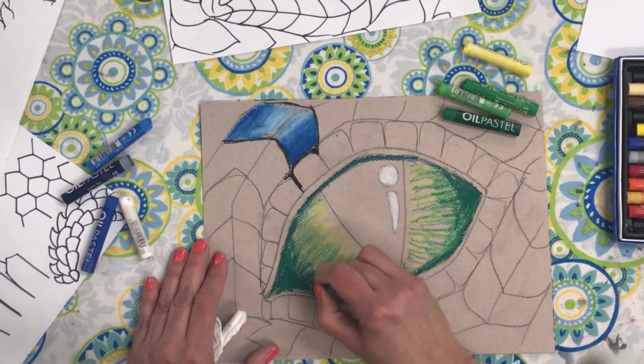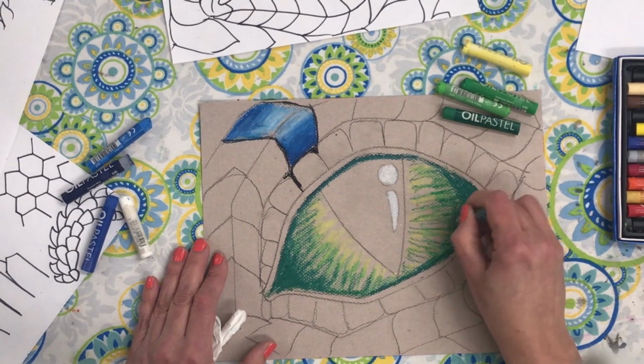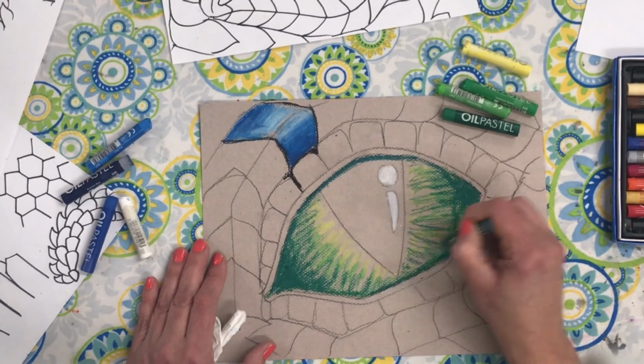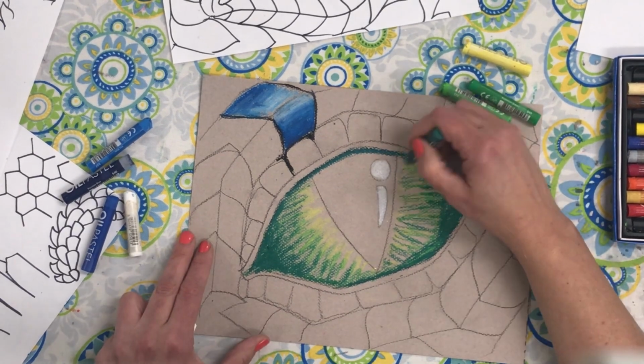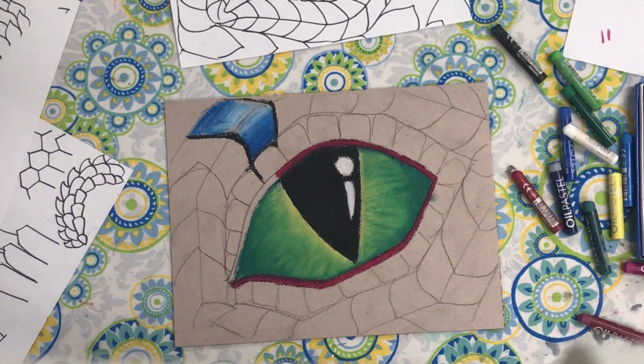So of course you can choose whatever color you want for your eyeball. You can make it yellows and reds and oranges, or some blues and purples, or a mixture. If you want gray and black. All right, and just do lots and lots of blending.